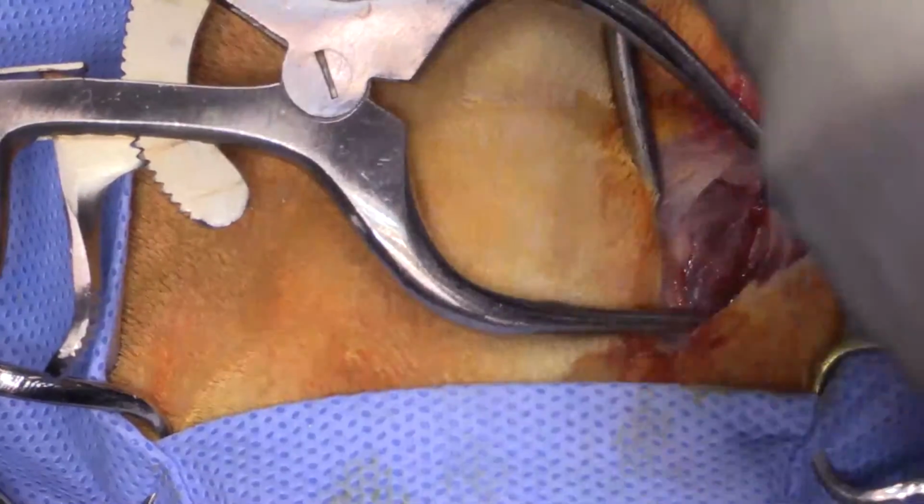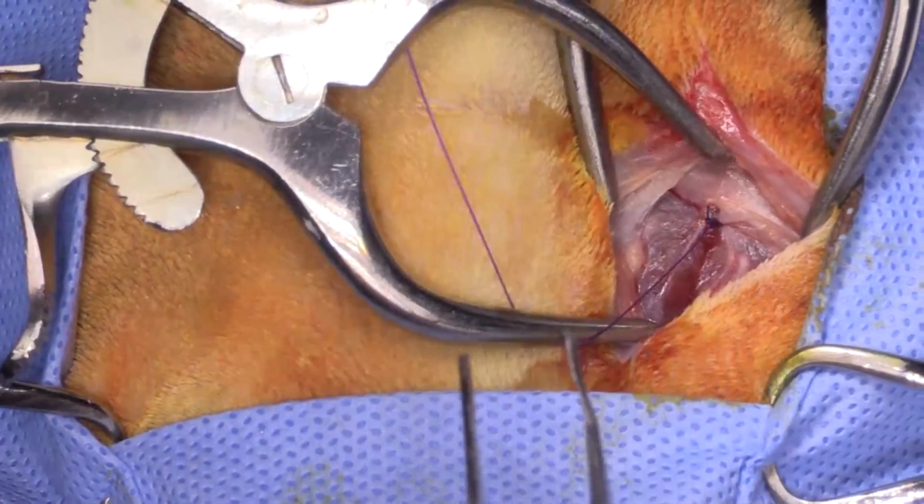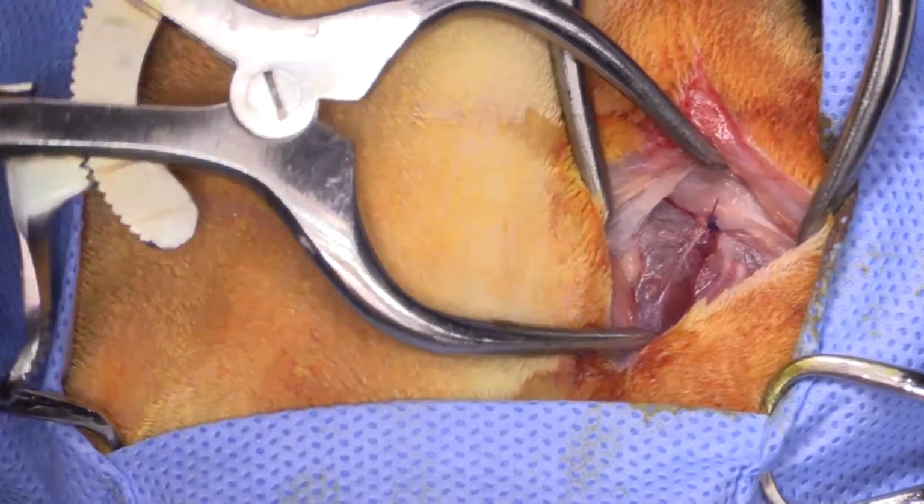Get you to run this suture for me, please, Ed. I think you've gone underneath the Gelpi. Yep.